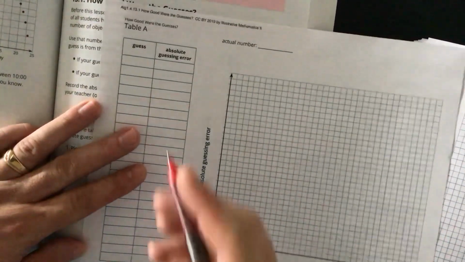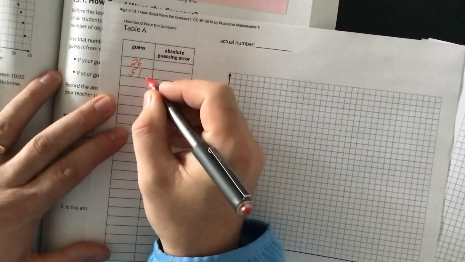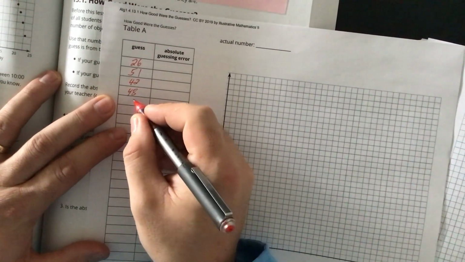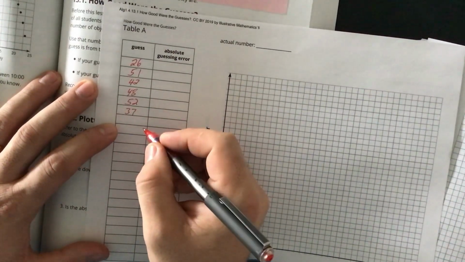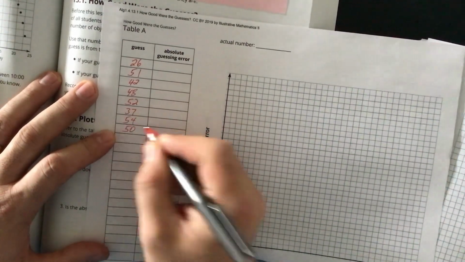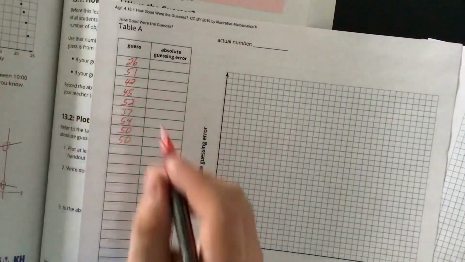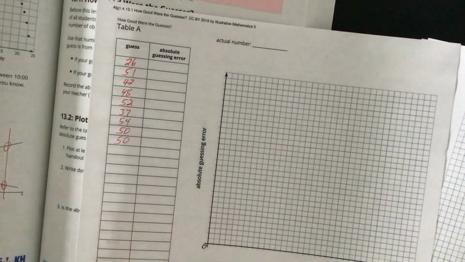We'll just go around. Amy, what'd you guess? 26. Georgia? 51. 42. 48. 52. 37. 54. 50. 50. All right, I thought it said how many we should have here. Did you read how many? At least 12 guesses, it says. At least 12.